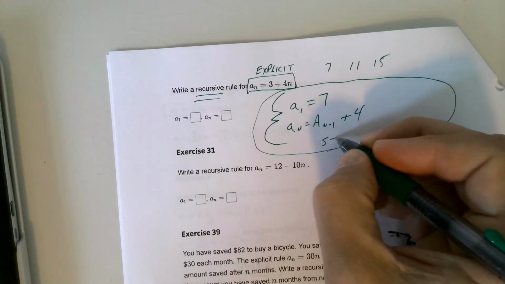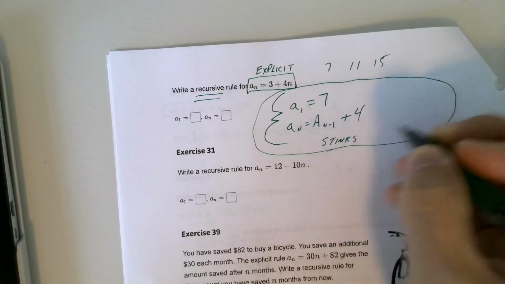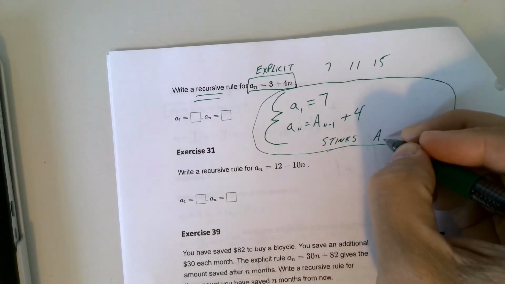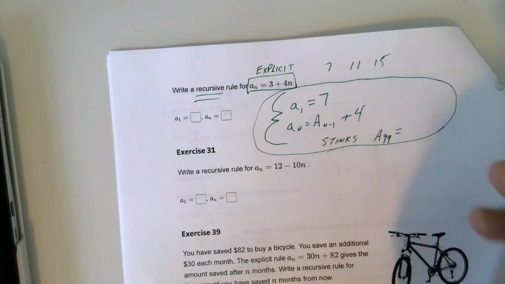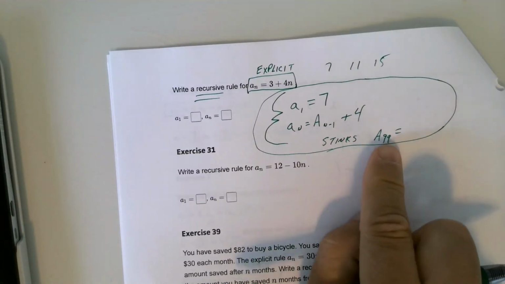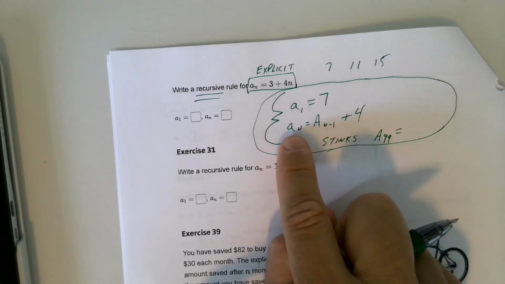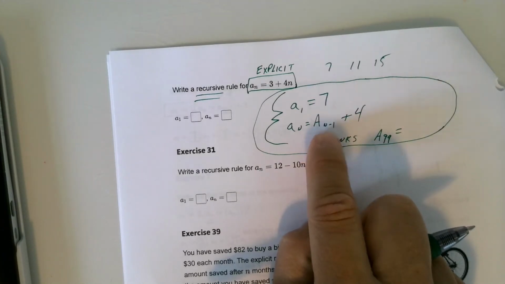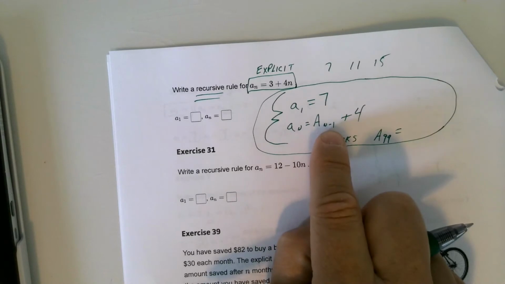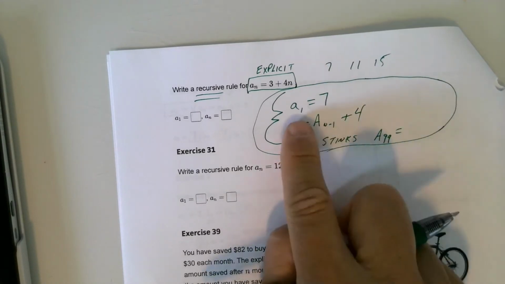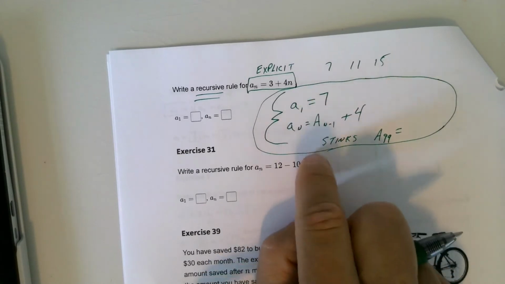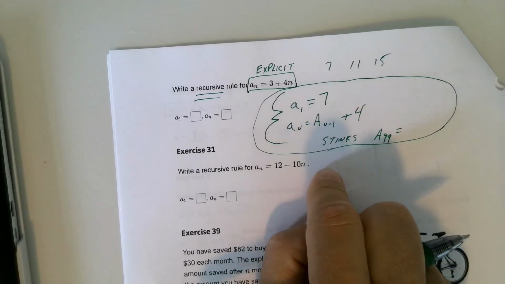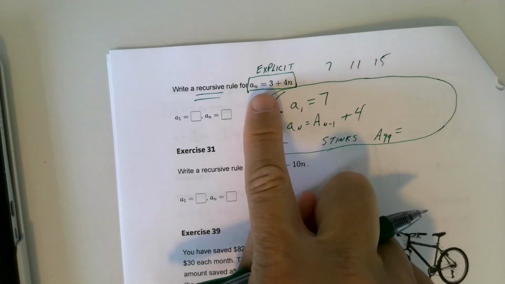really kind of stinks if I need to know, say, a sub 99. So in order to get a sub 99, according to this, I would have to know what the 98th term is. I don't know the 98th term. And to find out the 98th term, I need to know the 97th term. To know the 97th term, I need to find out the 96th term, and so on down the line. And I only know the first term. So recursives really aren't as beneficial if we have an explicit, because it can get there.